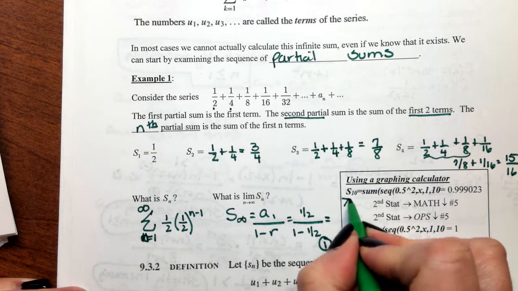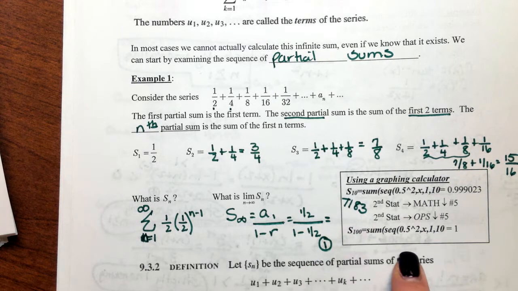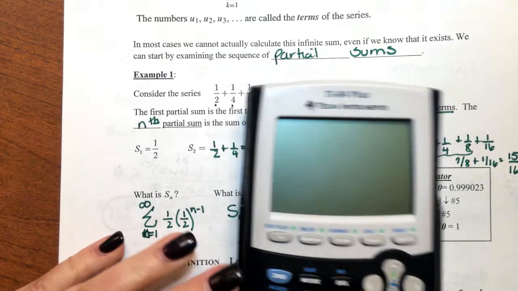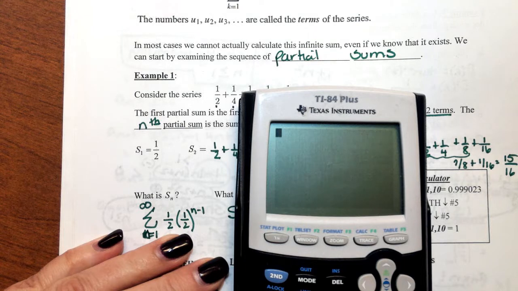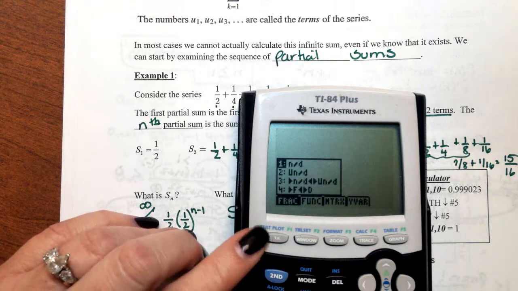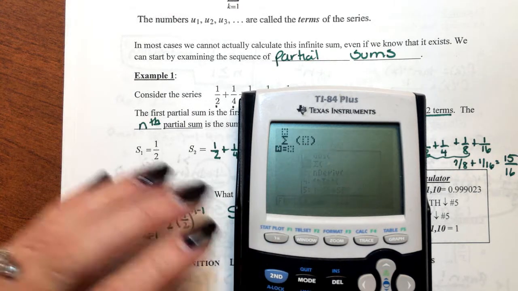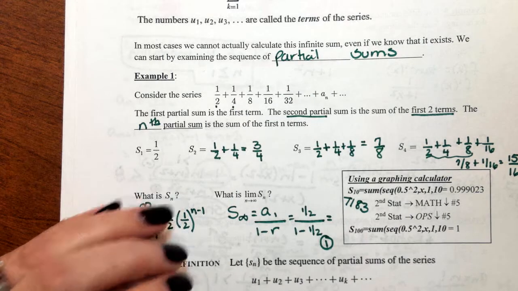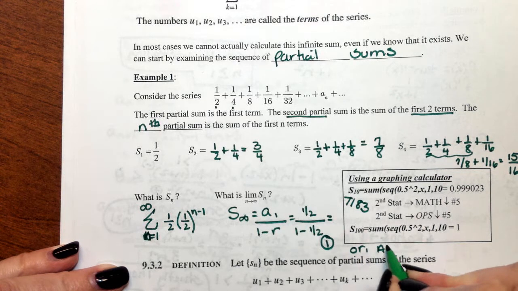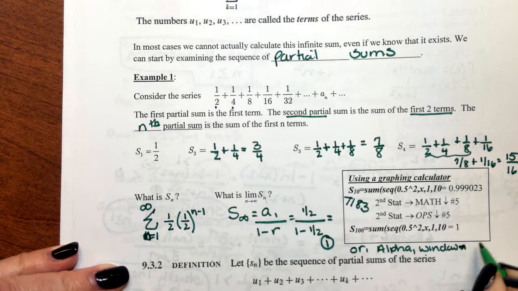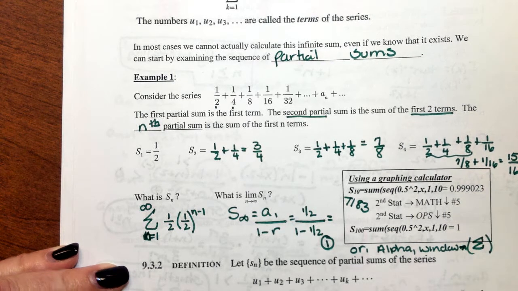You can find sums on your calculator. If you have a TI-83, these are the steps that you can use. Remember, if you have your 84s with the updated operating system, you can find your sigma notation by going under alpha window, option 2. So that's how you can find the sum of a series. Like I said, you can go under alpha window, and then you can type in using your series notation. That's where you can find your sigma.